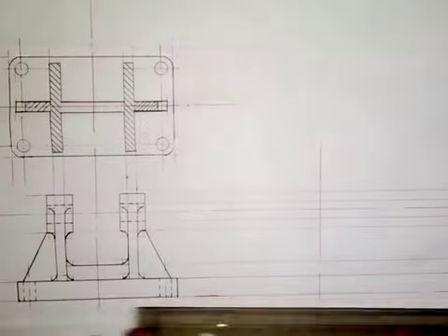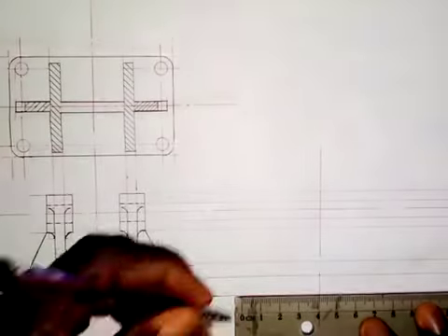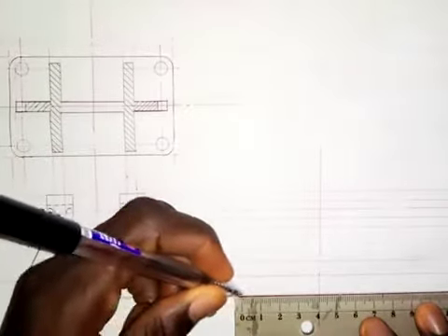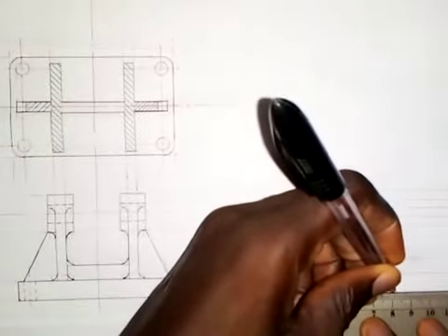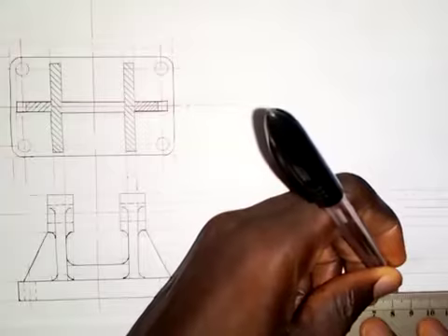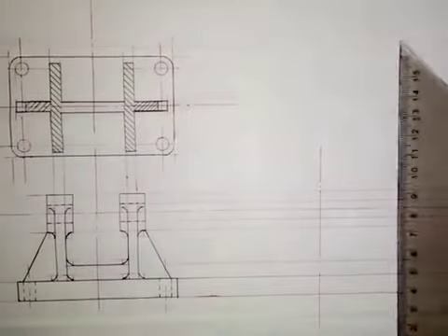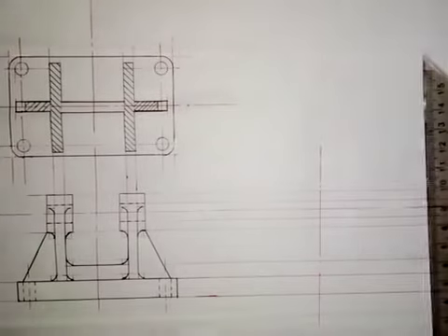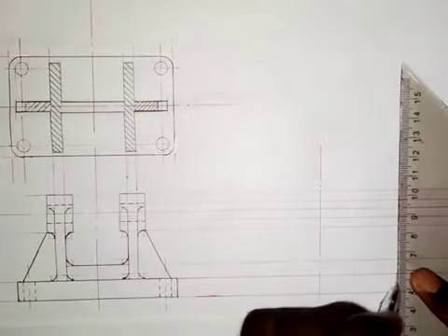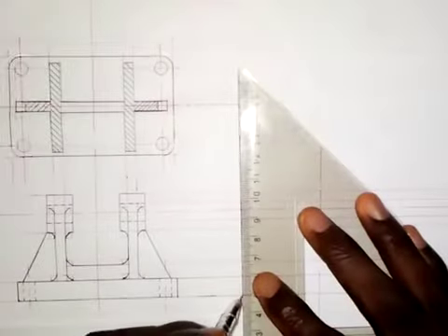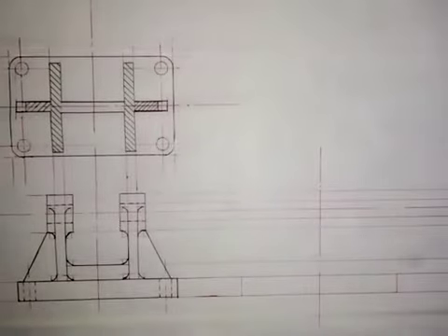So this is 82. So 82 by 2, that is 41. So I will take a measurement of 41 to the left side, and 41 to the right side, so that will give us 82. Okay, so I'm going to take it one by one. So just look at the way I'm doing it here.